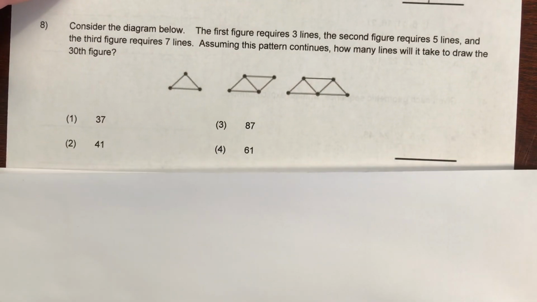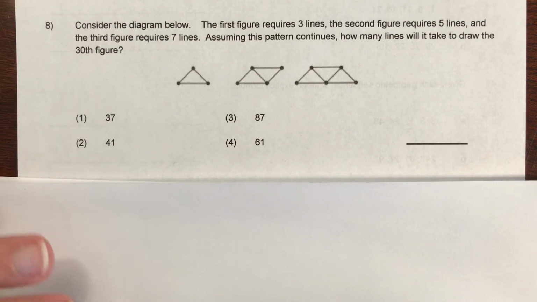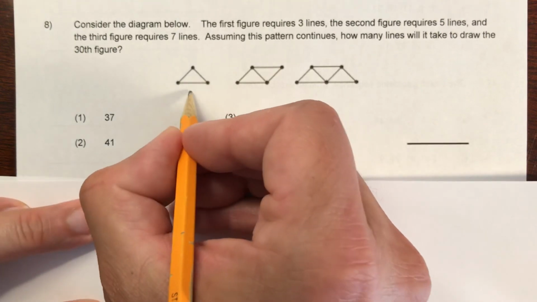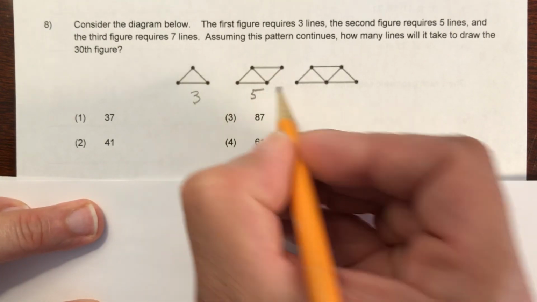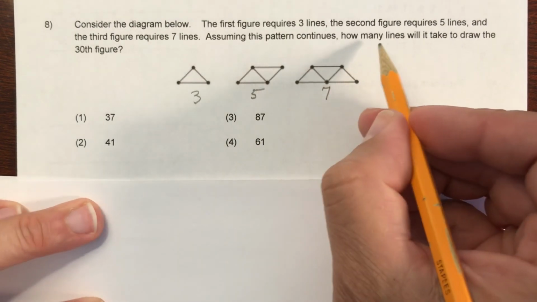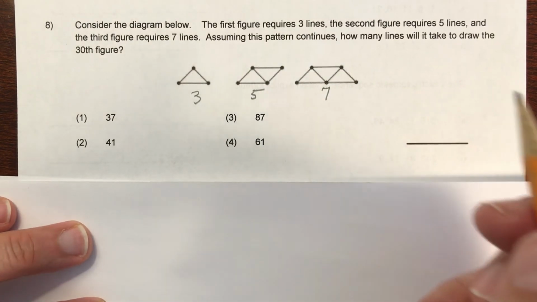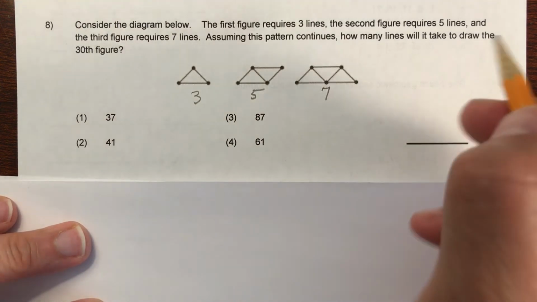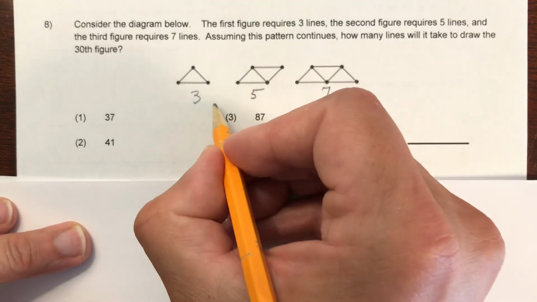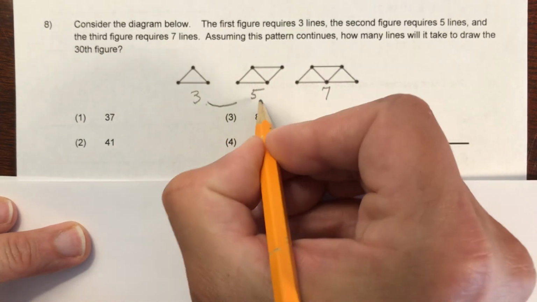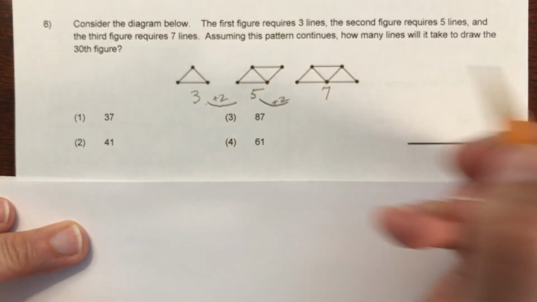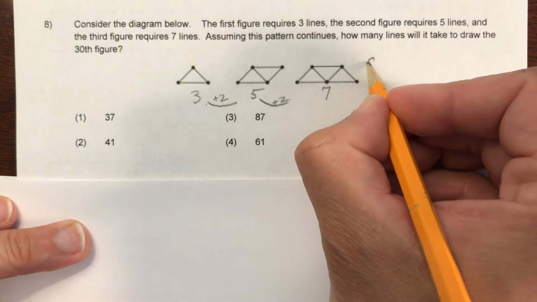And bottom of the page is a graphic. The first figure requires 3 lines, the second figure requires 5 lines, and the third figure requires 7 lines to draw. Assuming this pattern continues, how many lines will it take to draw the 30th figure? Well, you can draw all 30 figures. I don't have time for that, but you can notice that this is a pattern. Hopefully you notice that's plus 2. Plus 2. That means it's arithmetic, which means there's a formula for this.